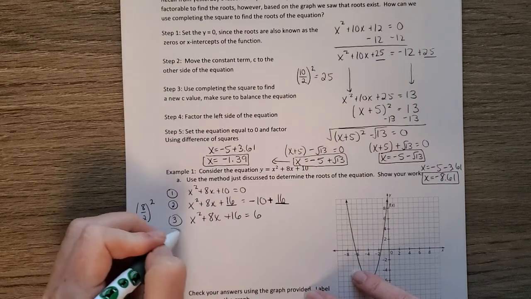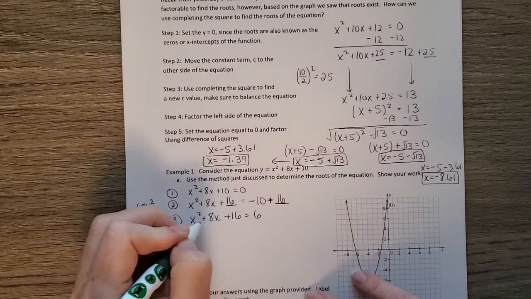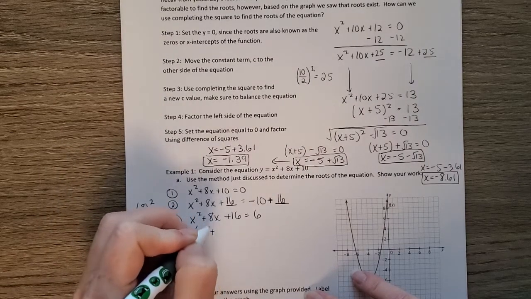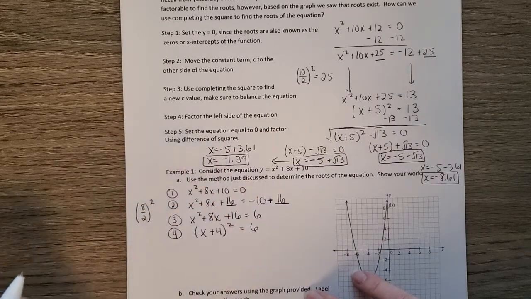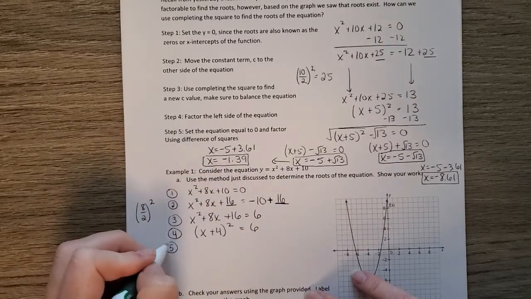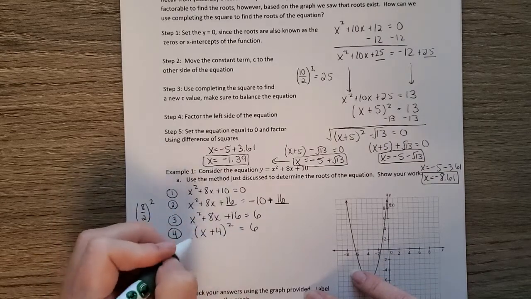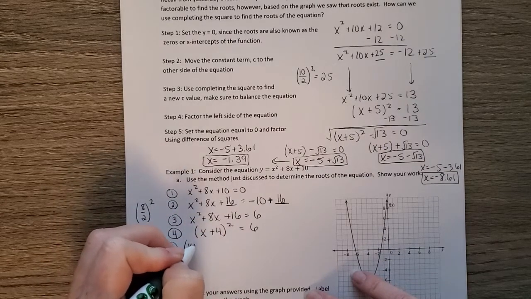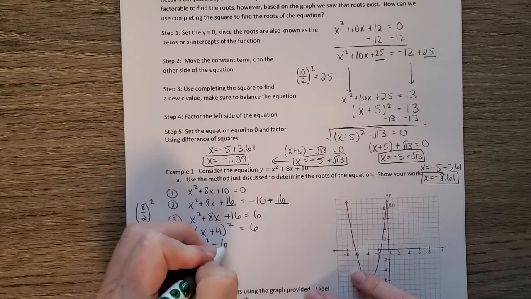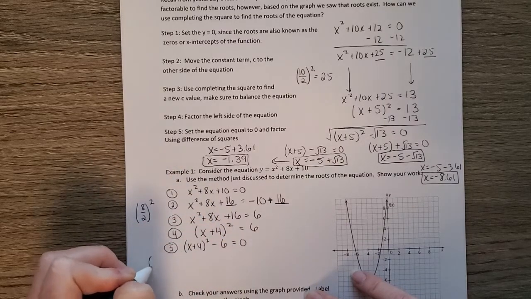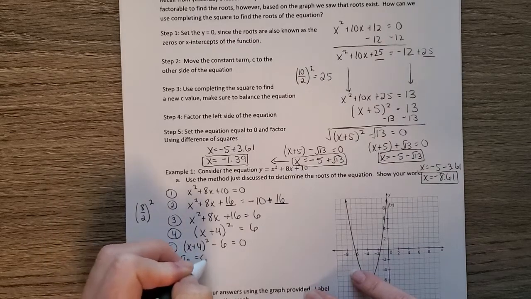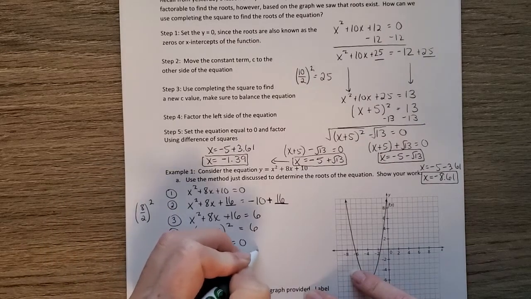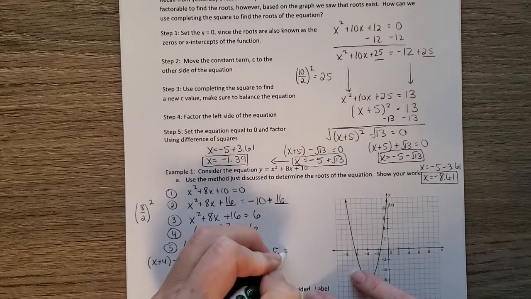Step 4 says to factor the left. So if we factor this, we should get x plus half of b, which is 4, squared, equals 6. And then step 5, we're going to now factor this as difference of squares. So we have x plus 4 squared minus 6 equals 0. We factor as x plus 4 minus the square root of 6, and x plus 4 plus the square root of 6.